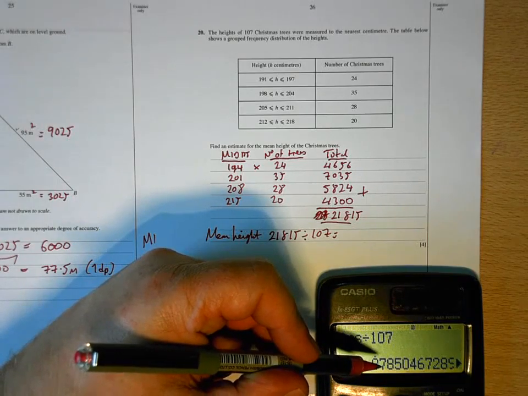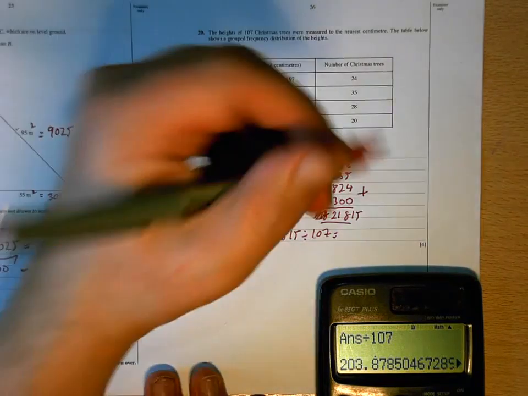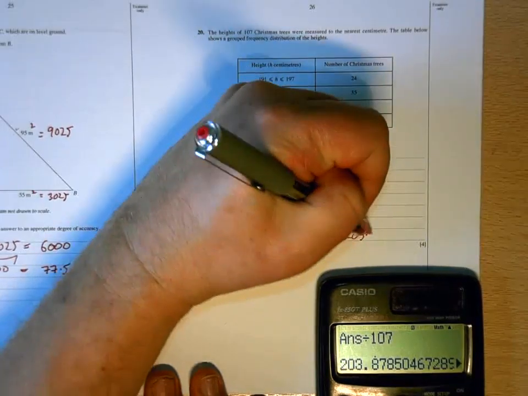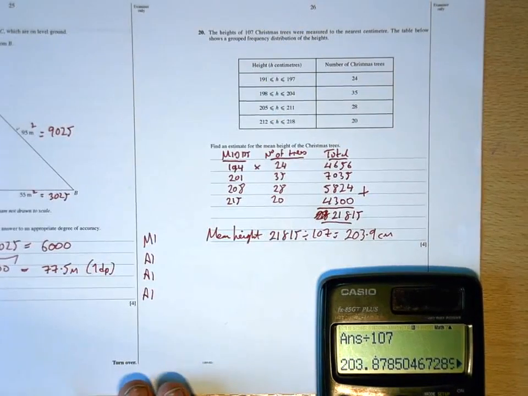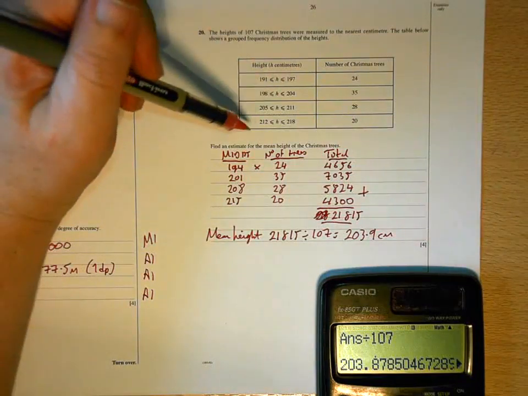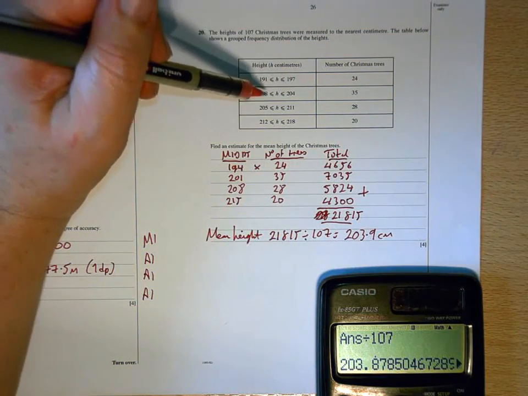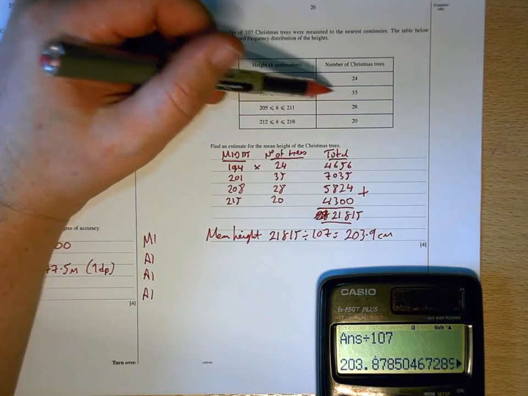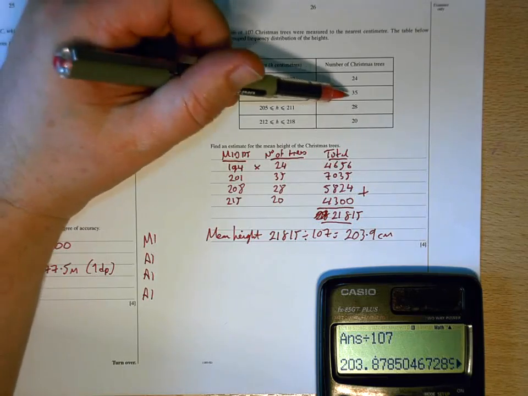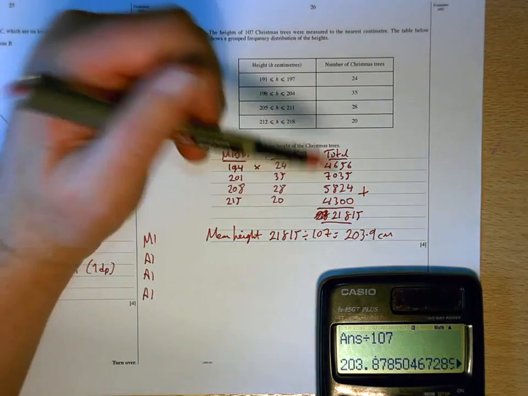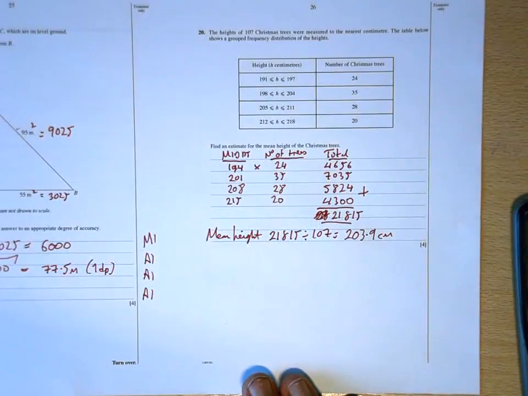8, the next one is 5 or more, so that rounds up to 203.9 centimetres. And that seems like a sensible answer, because 203 is going to be in that one, which is where most of the trees are. So I'm fairly confident that that's the right answer.